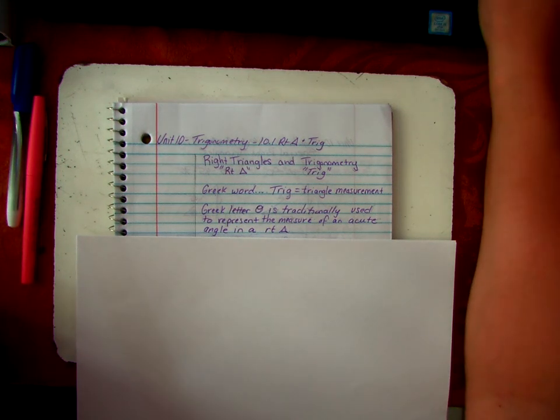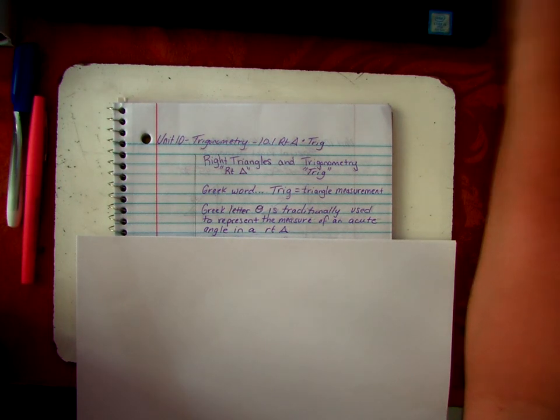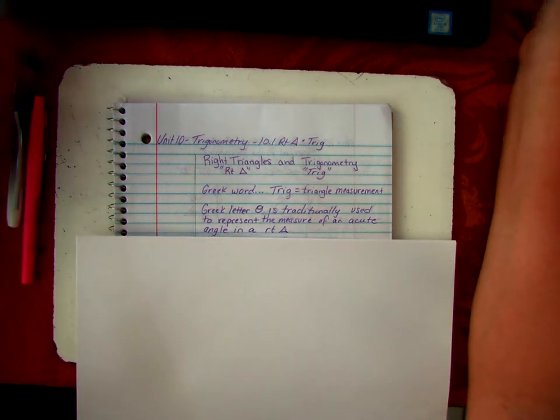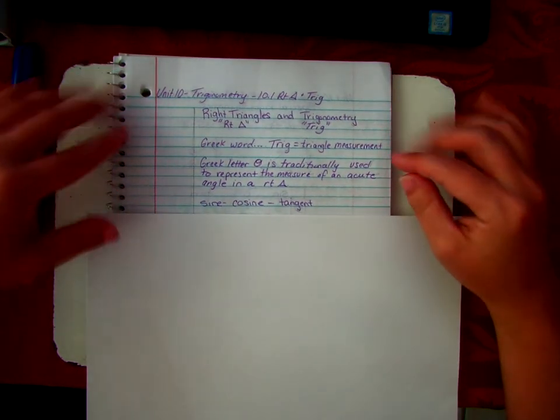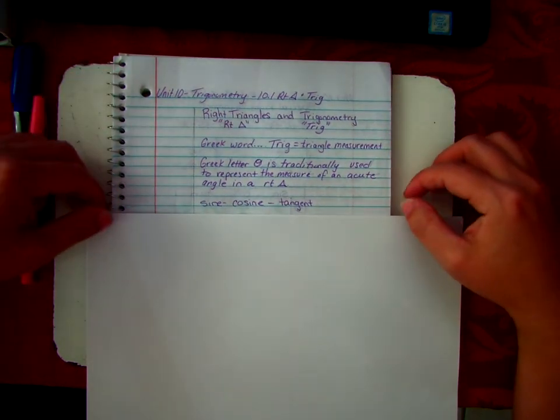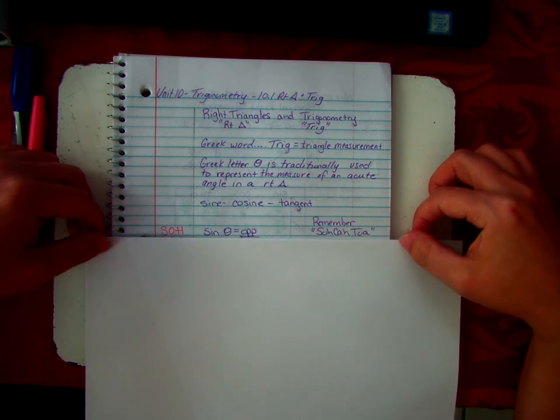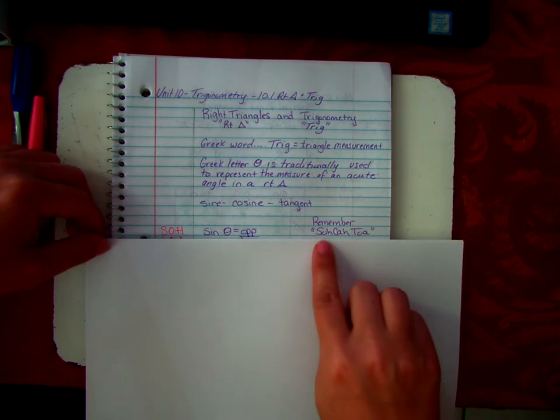So for 10.1, we're talking about right triangles and trigonometric functions. When you hear trig, it actually means triangle measurement, okay? And the Greek letter theta is traditionally used to represent the measure of an acute angle in a right triangle. All right, so let's talk about our trig functions. We have sine, cosine, and tangent. I want you to remember that by SOHCAHTOA right here.